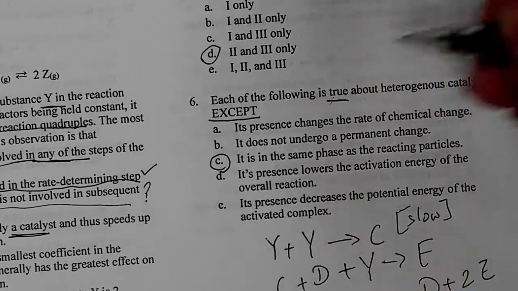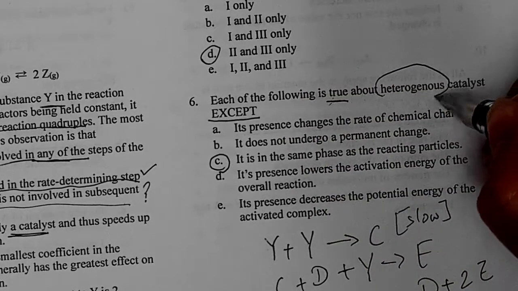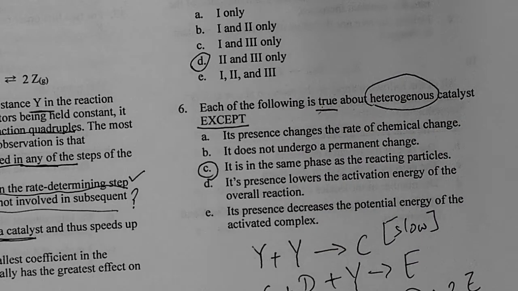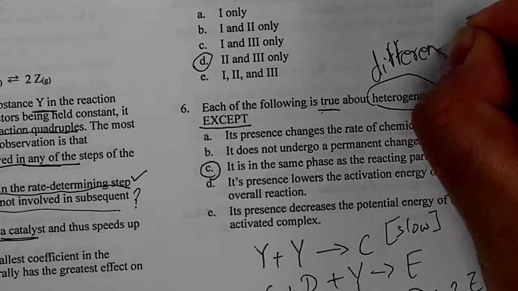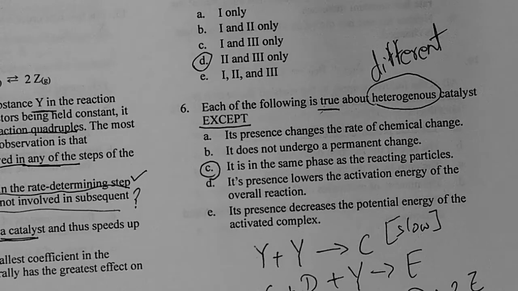are true except. Okay, let's talk about heterogeneous. Heterogeneous means different. That's what you have to know. Remember, we talked about heterogeneous mixtures, like salad is a heterogeneous mixture because you can see different pieces, right? The tomato, lettuce, whatever. But sugar water is homogeneous because you can't see sugar and water separately. They're together. Okay.